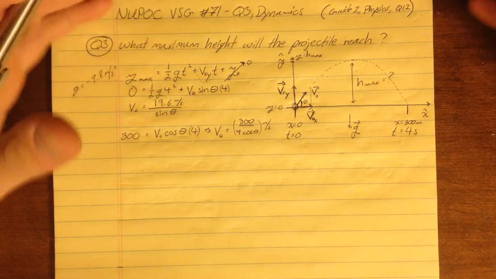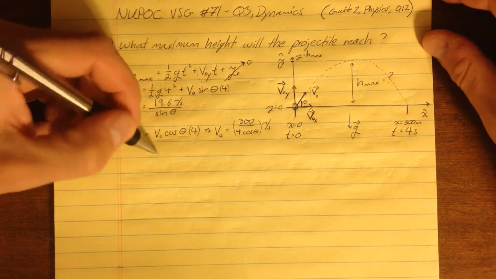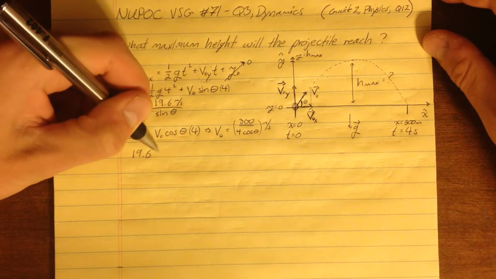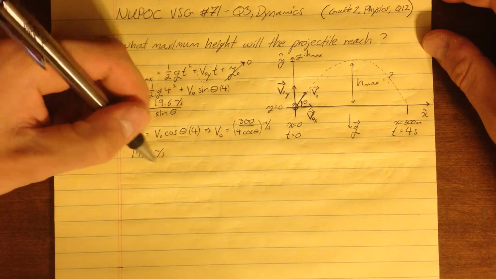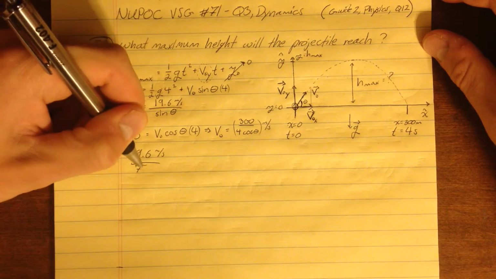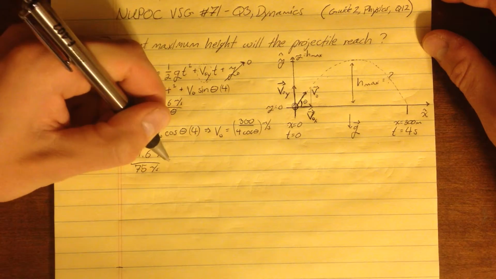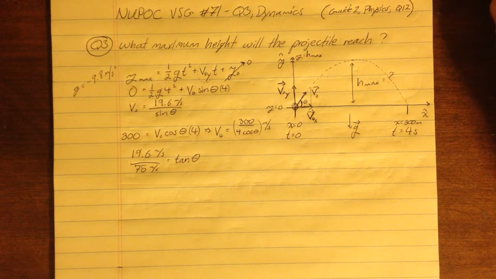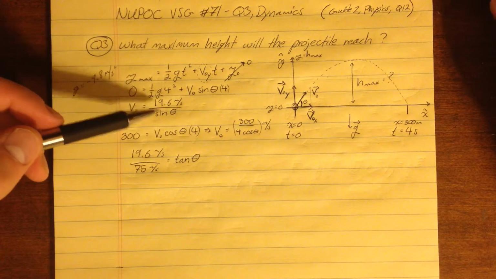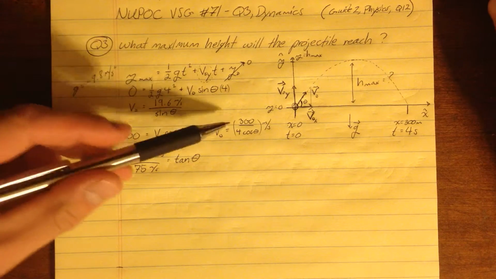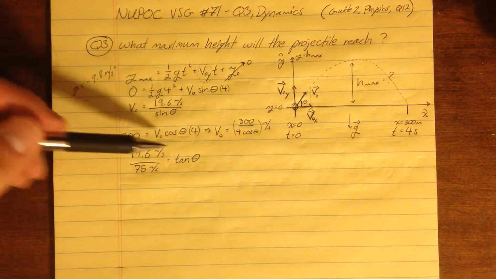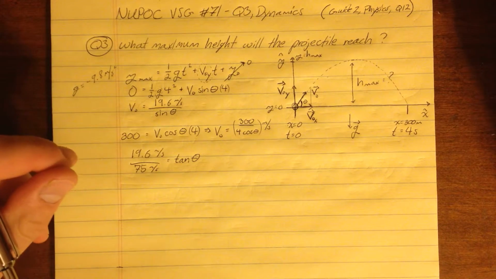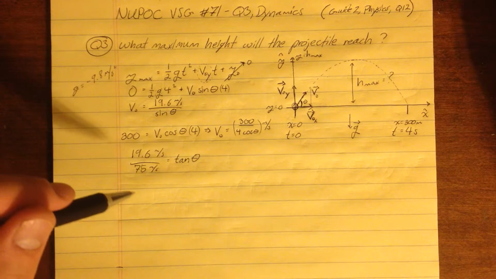And when we set those two equal, we find that we have 19.6 meters per second over 75 meters per second equals tan theta. After we do a little bit of algebra, we move the sine up on top of the cosine, and that gives us tan theta on one side of the equation, and the other side is just the rest of the expression, all the numbers here, right?